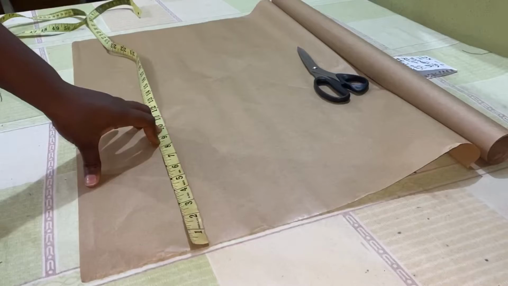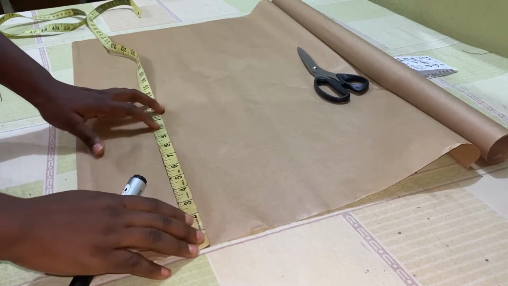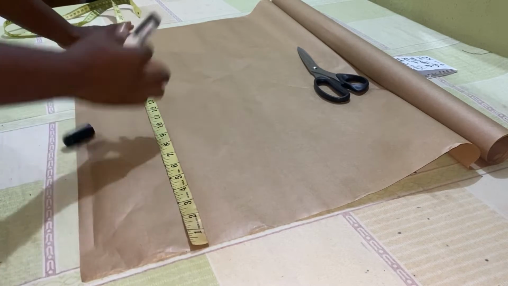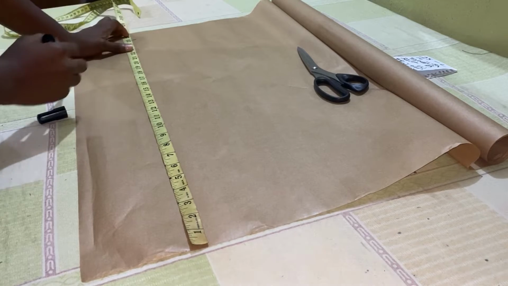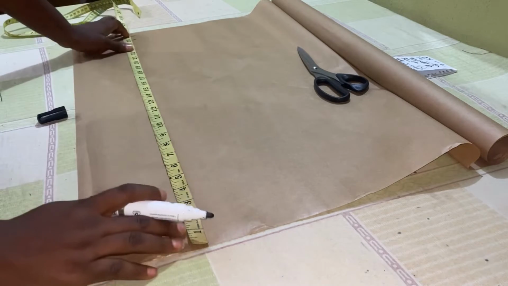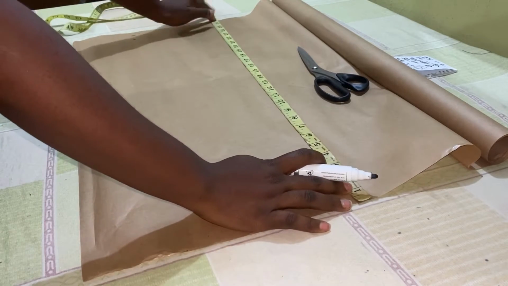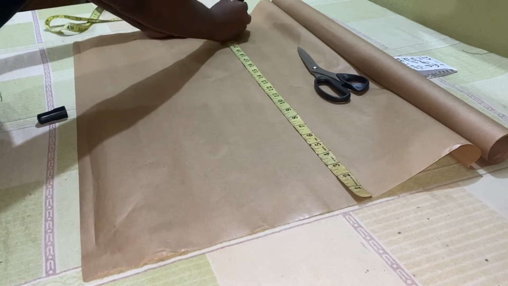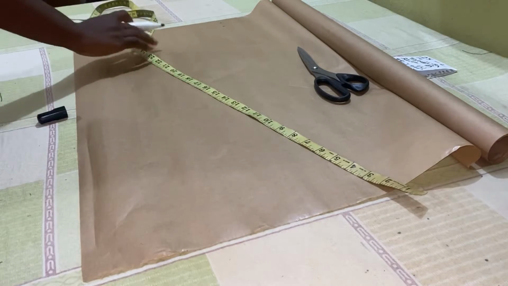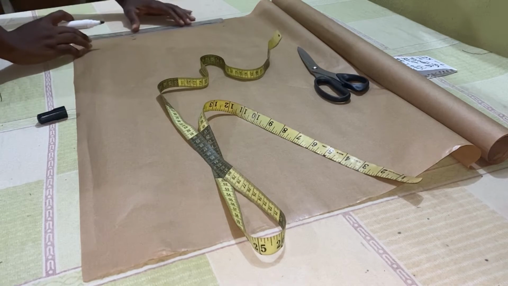So we're using our pattern paper for this illustration. The first thing we're going to do is to take the length of the top. I'm using 25 plus 1 inch allowance, that's 26 for the M. Then you connect the dots.